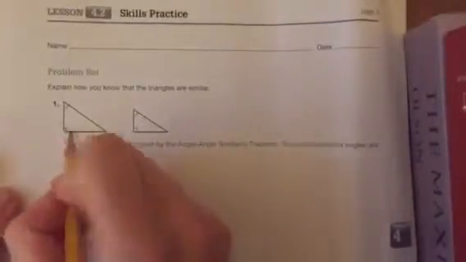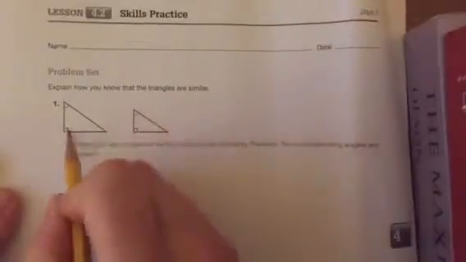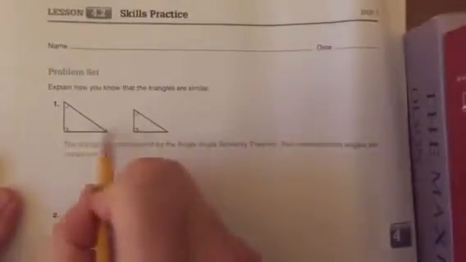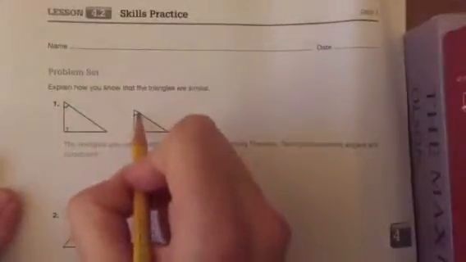But the thing we do know about them is that since this is 90 degrees and this is 90 degrees, this is an angle pair that's congruent. And we know from this marking that these two are congruent. So this is an angle pair that's congruent.